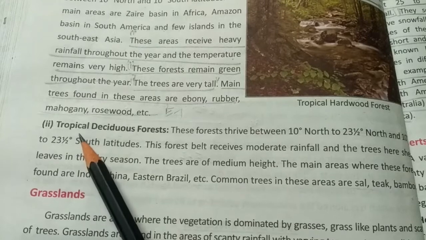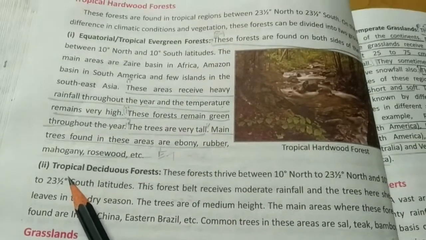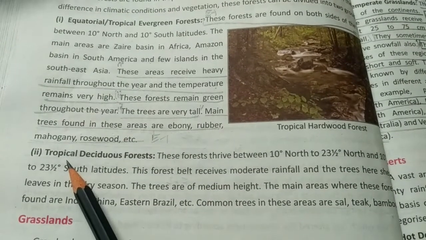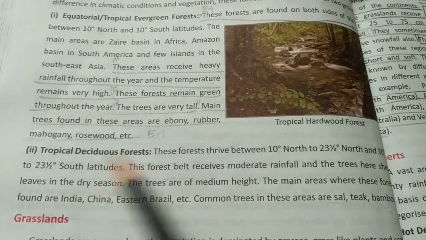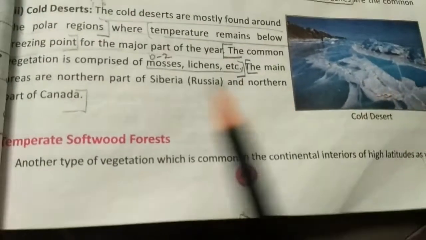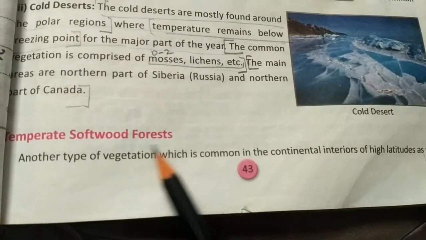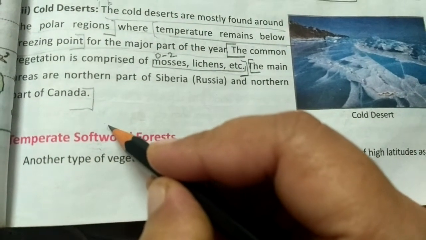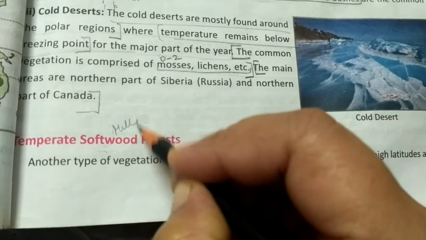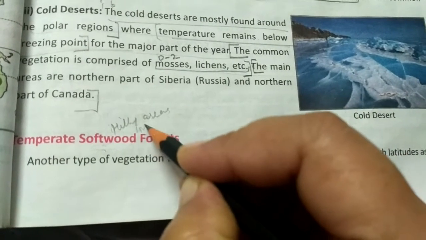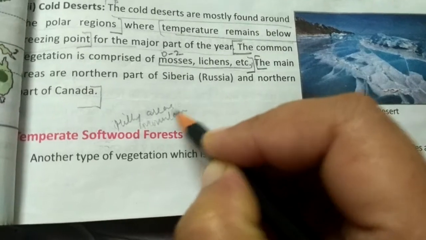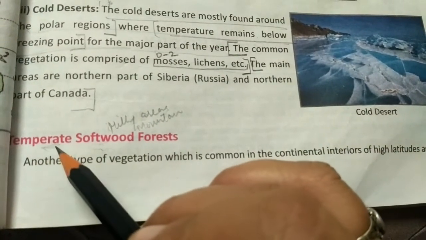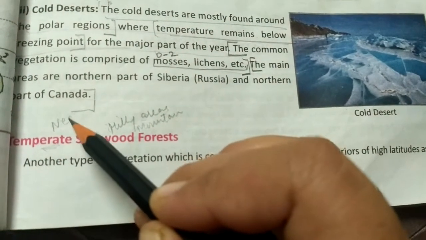Tropical means the regions which are near the equator, and temperate means those which are near the polar region. Here we have the next type, the temperate softwood forest. Softwood forest means the forest which is found in hilly areas or mountain forests, and temperate forest means near the polar region.